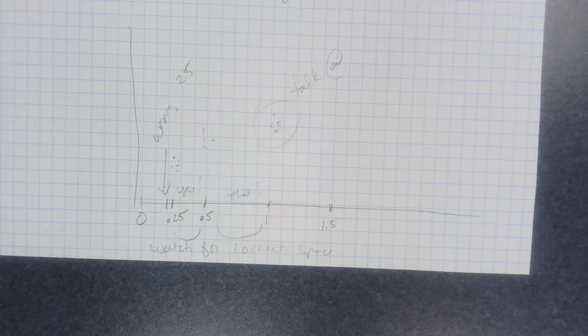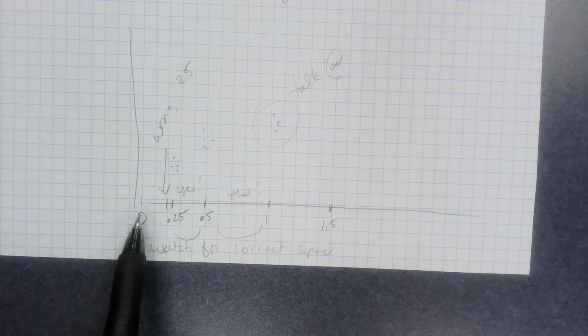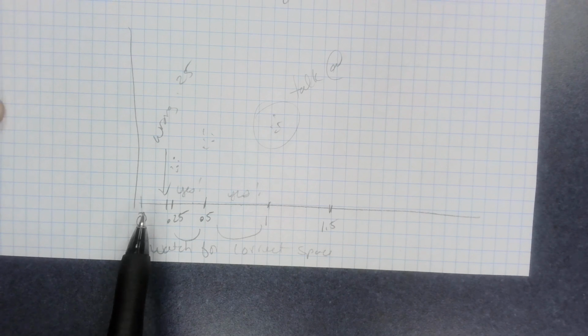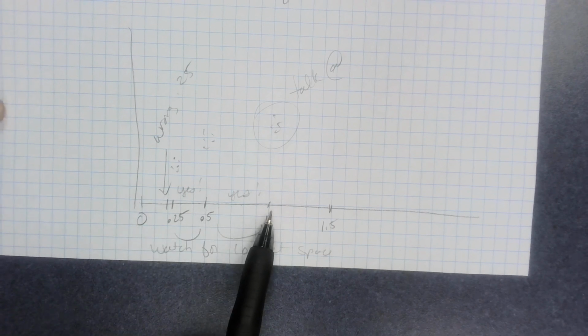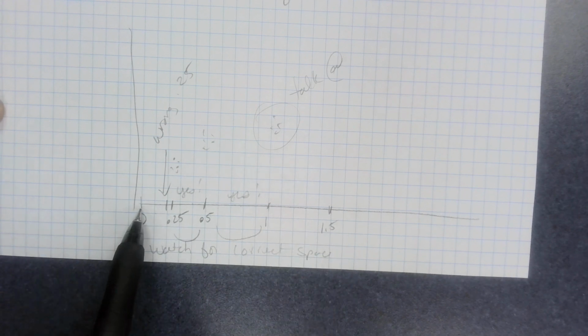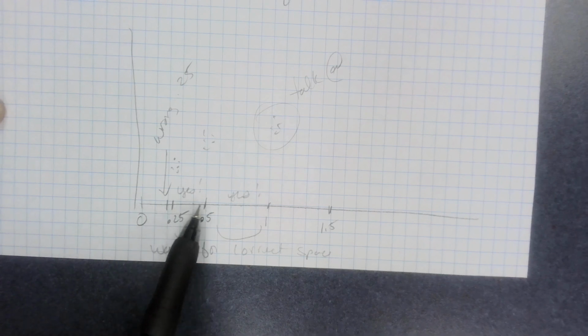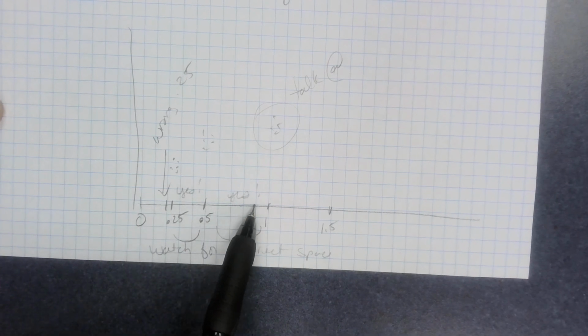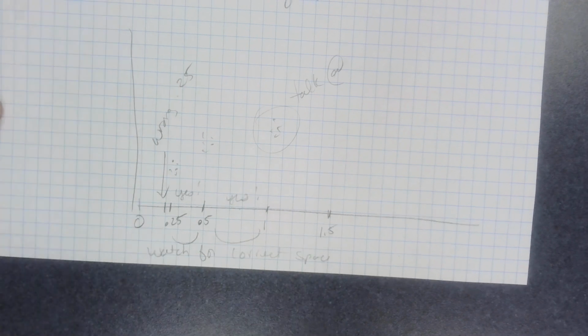All right, one of the things that I want to talk about really quick is you have to watch for the correct amount of space between your numbers. So if I put a 0 here, and I put 0.5 here, and then 1, and then 1.5, I have to make sure that I have the same amount of spaces in between each one. So here's 0, 1, 2, 3, 4, 0.5, 1, 2, 3, 4, 1, 1, 2, 3, 4, 1.5. That makes sense. That works.